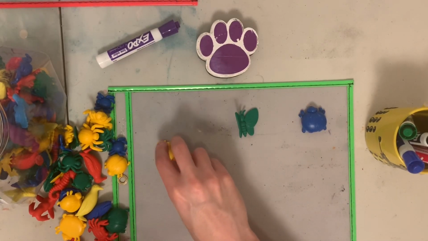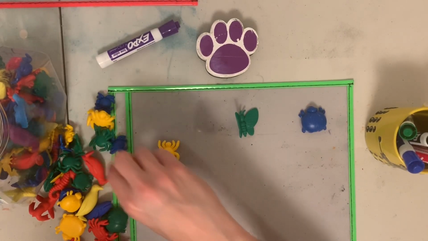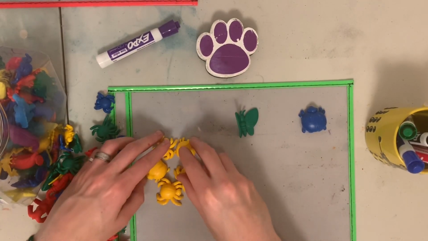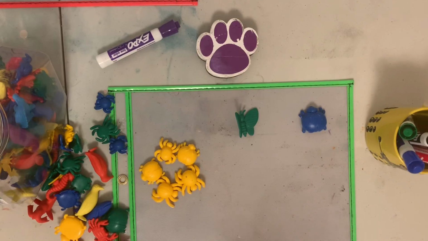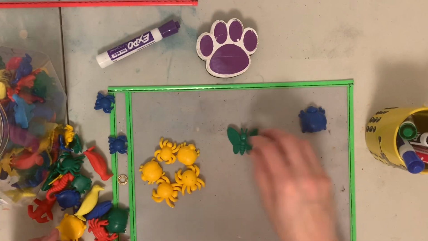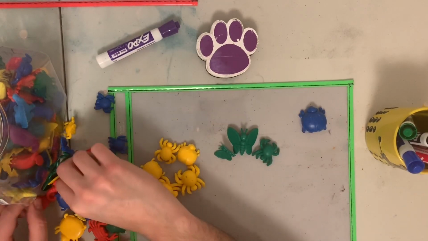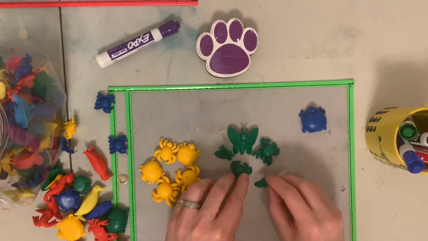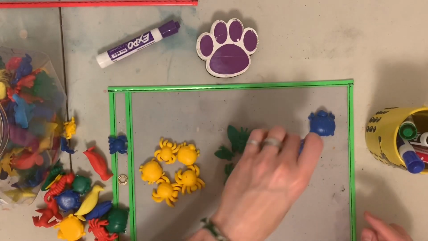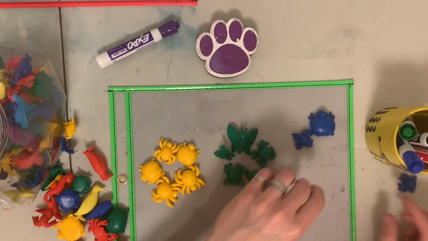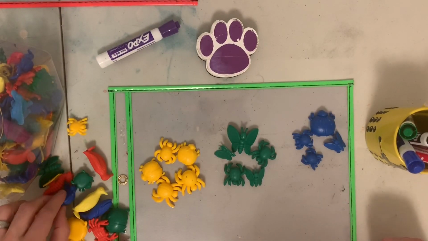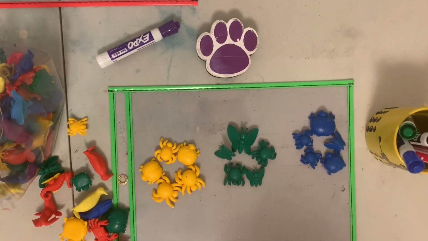So this is 1, 2, 3, 4, 5. On this group, we have 5 beads. On this group, we have 1, 2, 3, 4, and 5 beads. On this other group, we have 1, 2, 3, 4, and 5 beads.